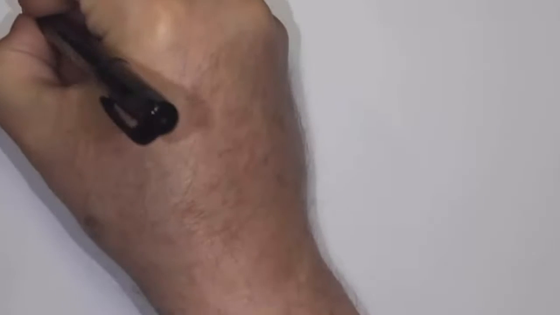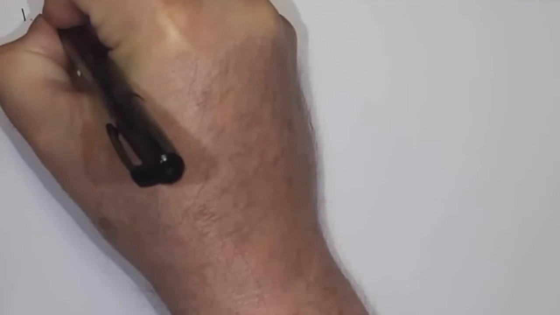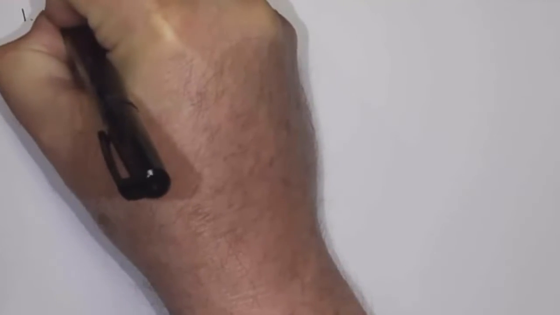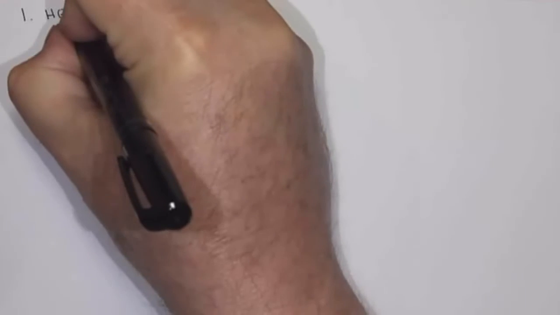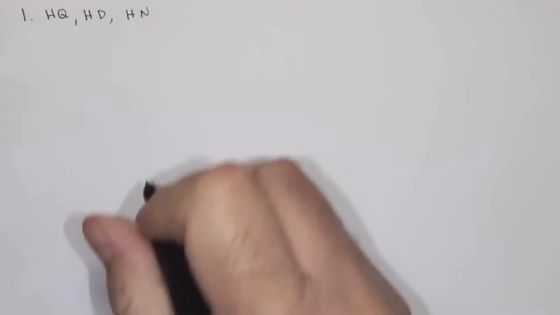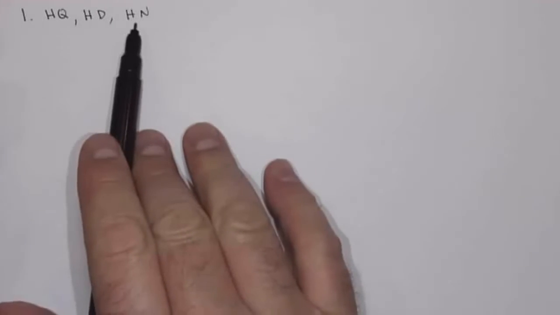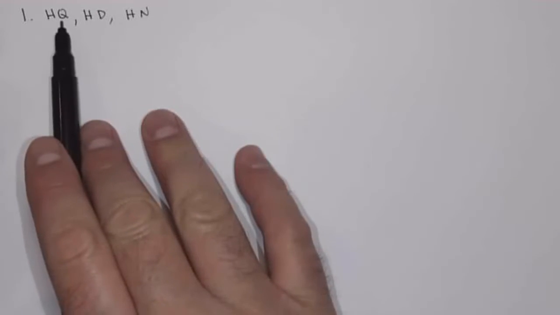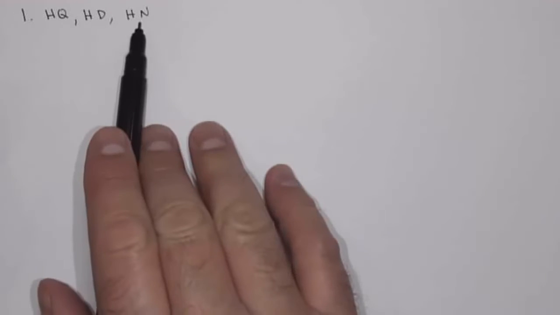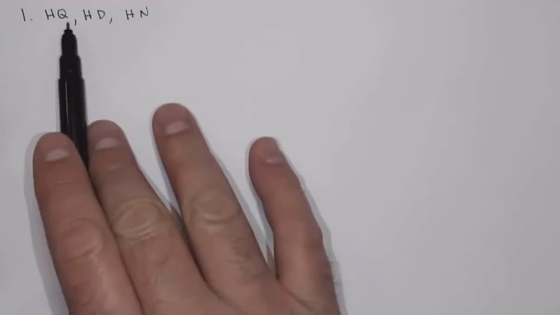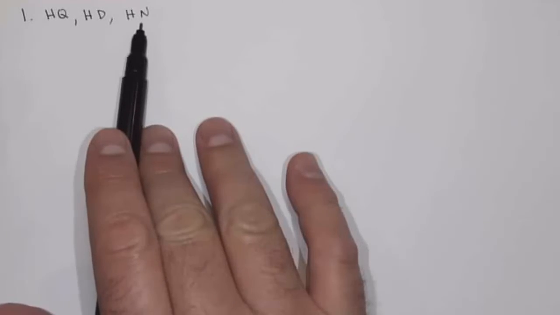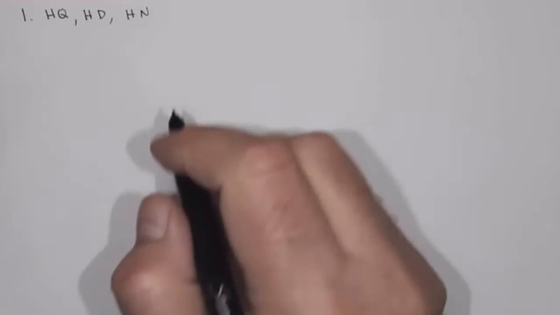Well, we could select the $half and then the quarter, or we could select the $half and the dime, or we could select the $half and the nickel. So if the $half is selected, again, it could either be with the quarter, the dime, or the nickel. And these are the only outcomes in which the $half is included.